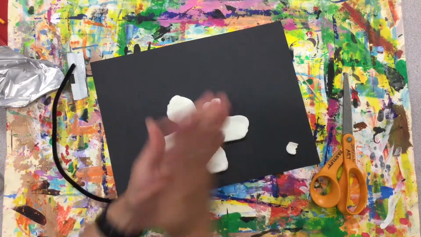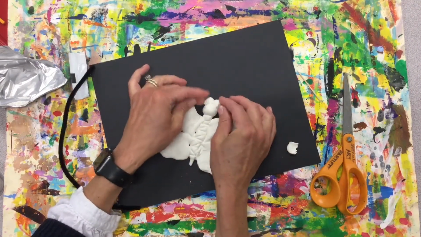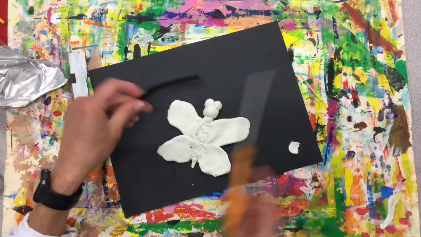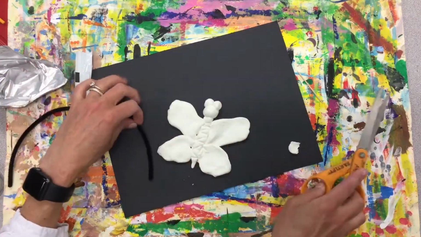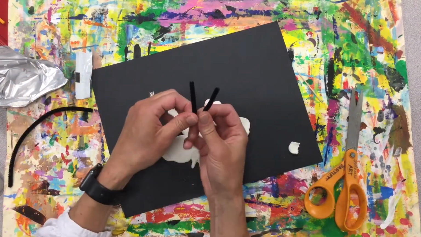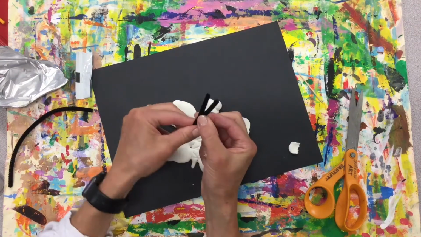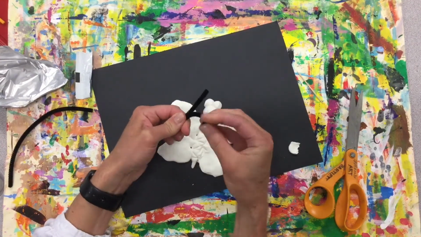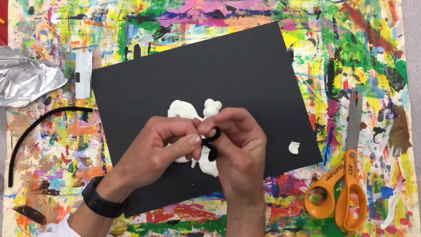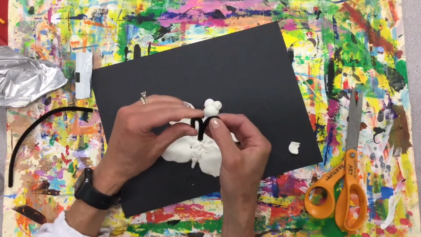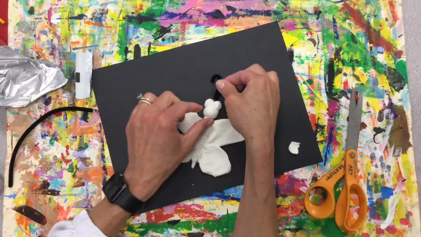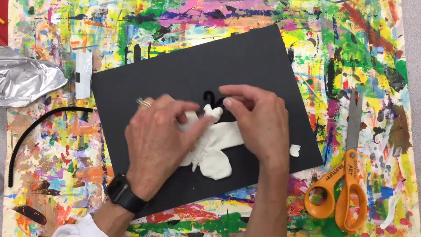I'm also going to give you some pipe cleaners. So if you want to use your pipe cleaner as an antenna or legs, think of all the different types of lines you know. Spiral, zigzag, what kind of lines should you use? I can go ahead and just tuck that in there.